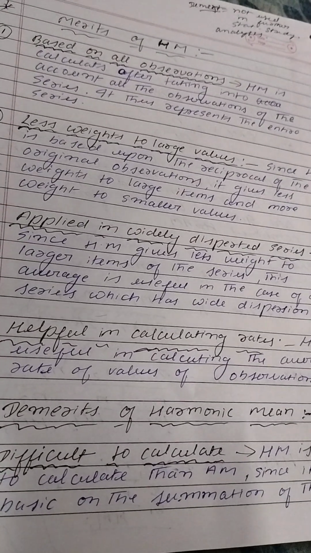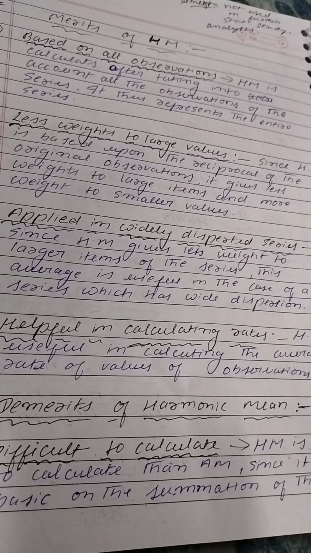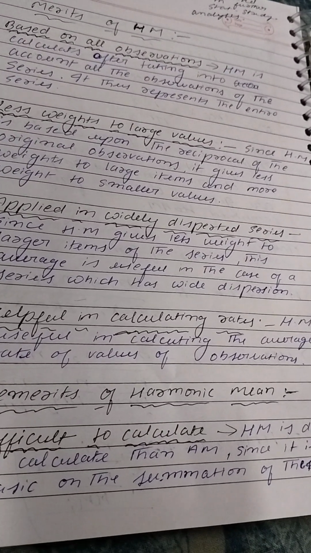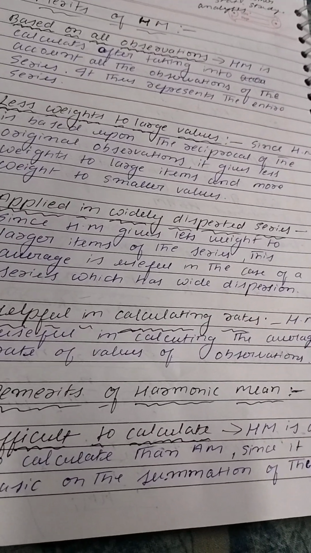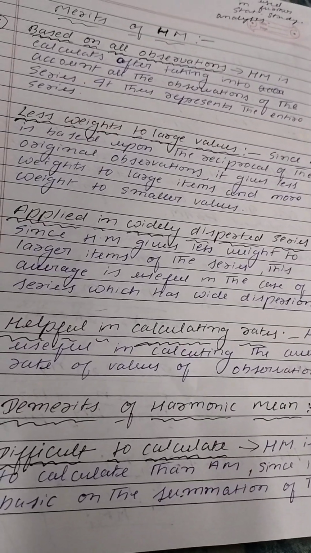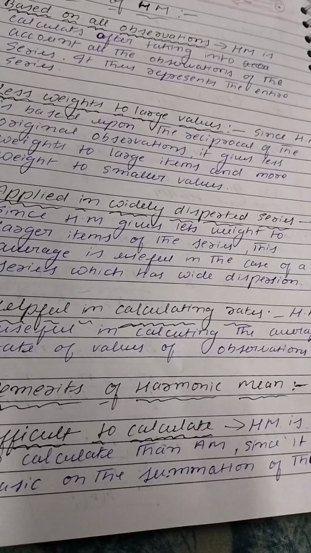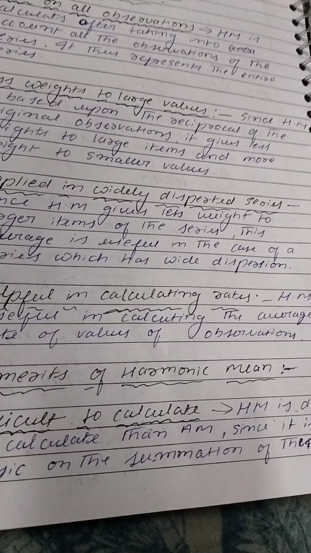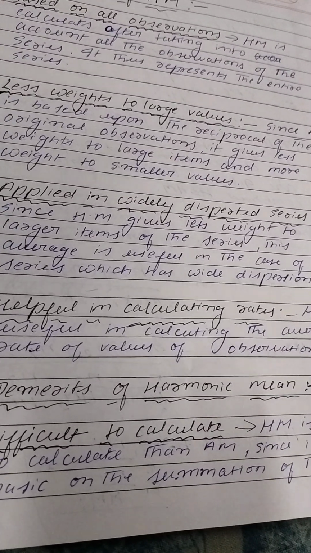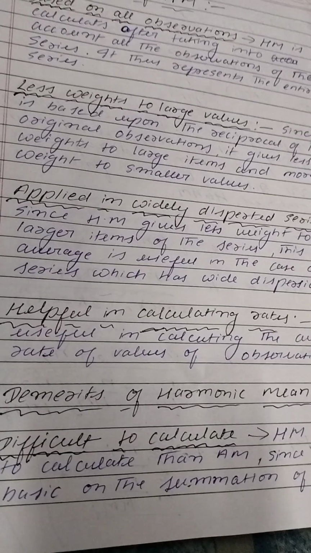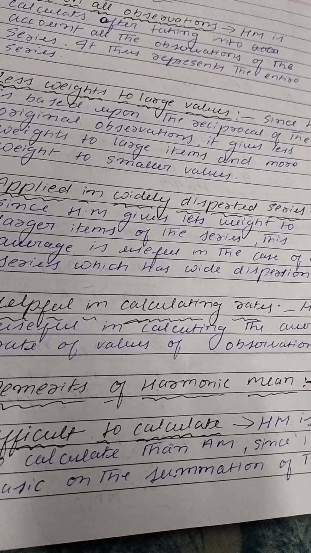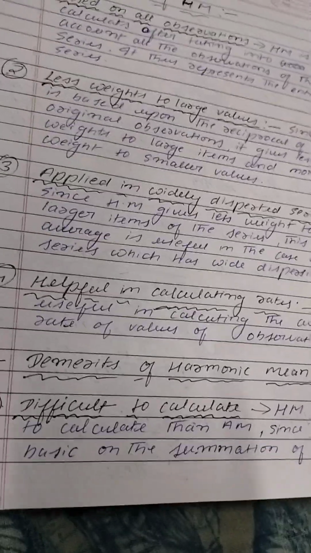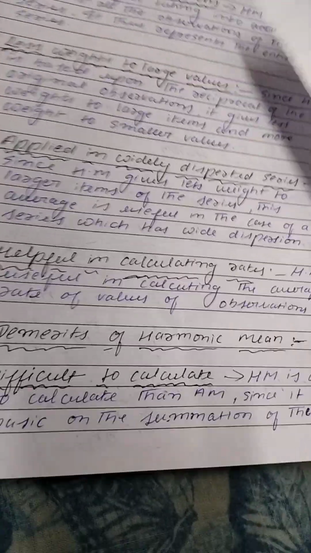First, it is based on all the observations. Then it gives less weight to the higher values and more weight to the lesser values. And it is especially helpful in the series where the dispersion is there, where the deviation is very less. Then it is helpful in calculating the rates, because in the rate there is no place for deviations. Okay, then what are the demerits of the harmonic mean?